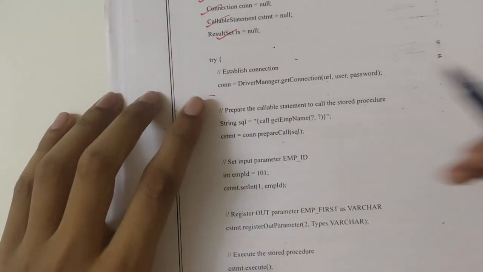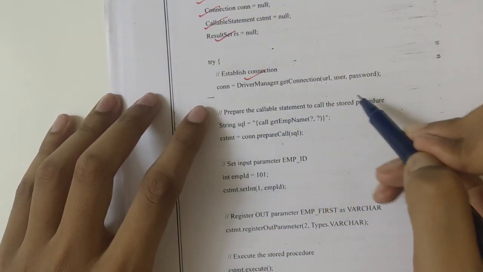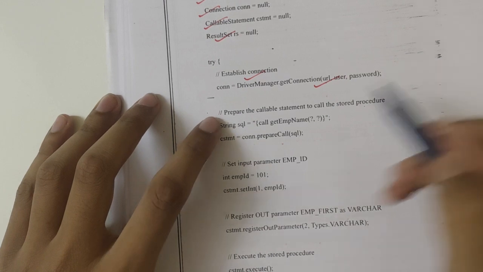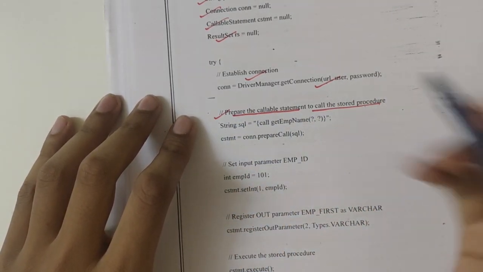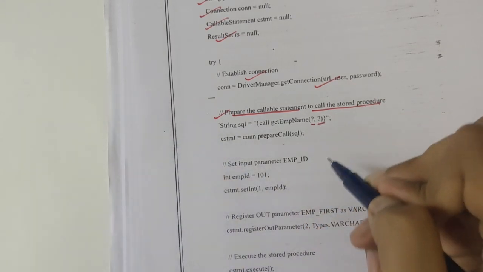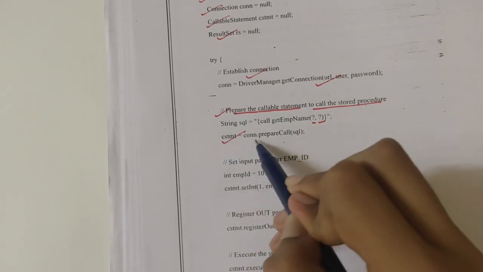Next, we are creating a connection with the database. We load the JDBC driver first, then create a connection with the database. Next, you prepare the callable statement to call the stored procedure. How to call the stored procedure? Again, the same thing, using a question mark. This value will be passed later. This prepares the callable statement.